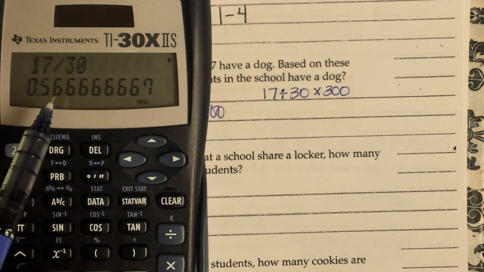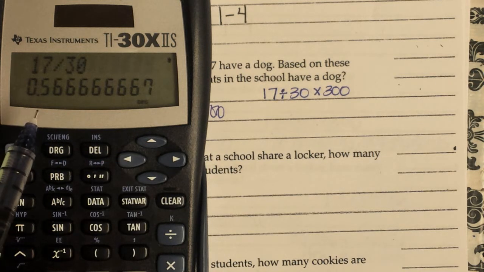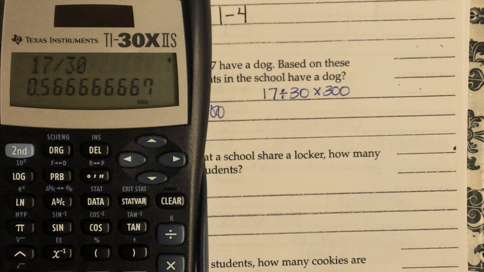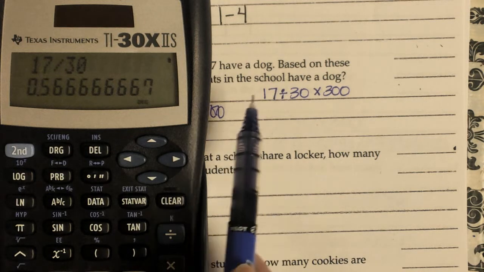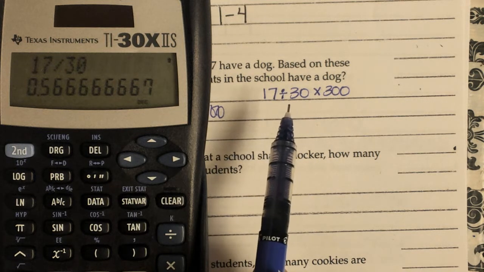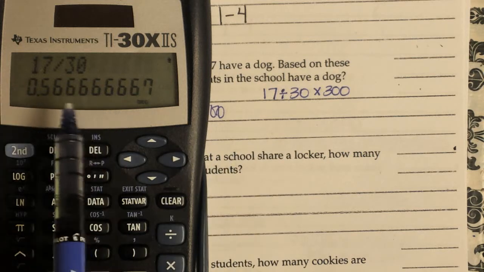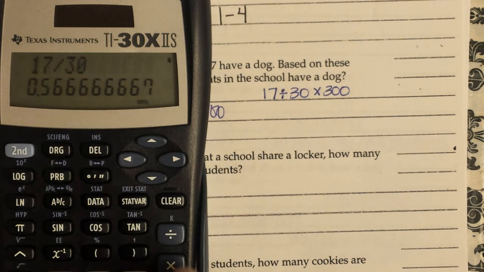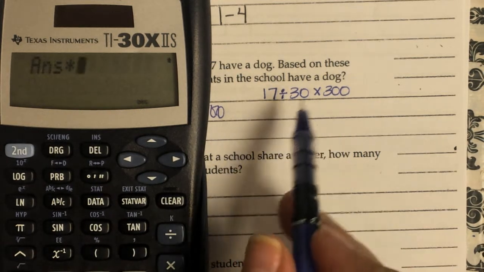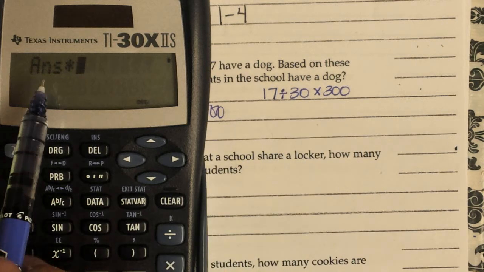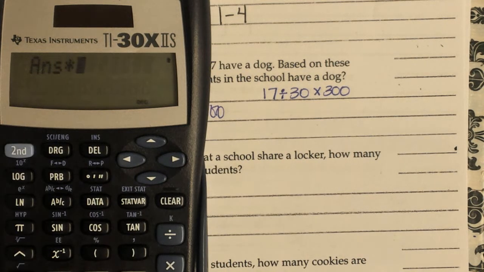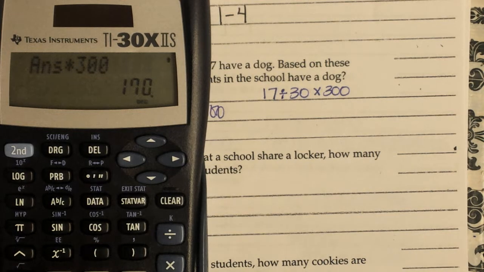Now, we all know I can't have half of a dog, right? But it means on average that for every 2 students, there's 1 dog. So for every student, it's half a dog. Is 17 about half of 30? Almost, okay? But we're going to take this unit rate and multiply it by the new number that we need. And see, by not hitting clear, it kept my answer in there. There you go. So we get the same answer.